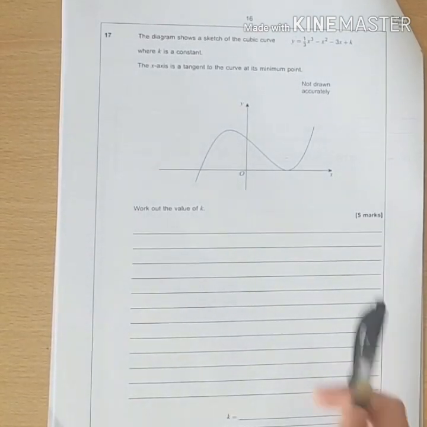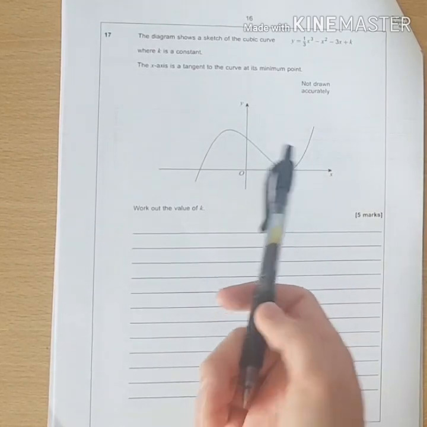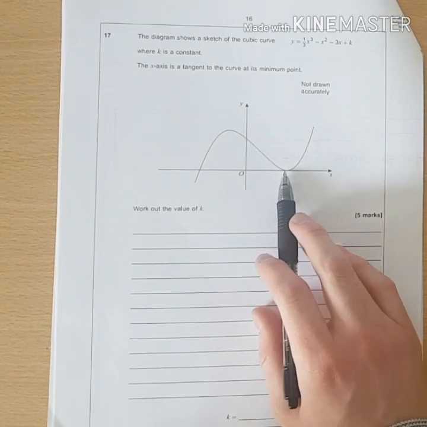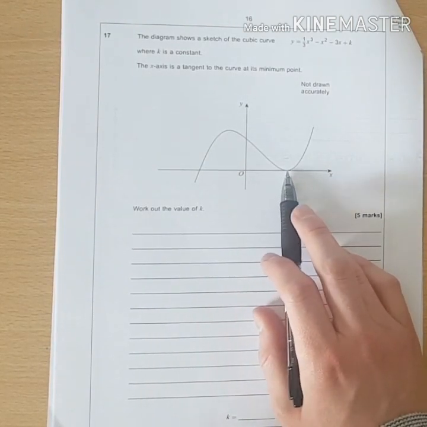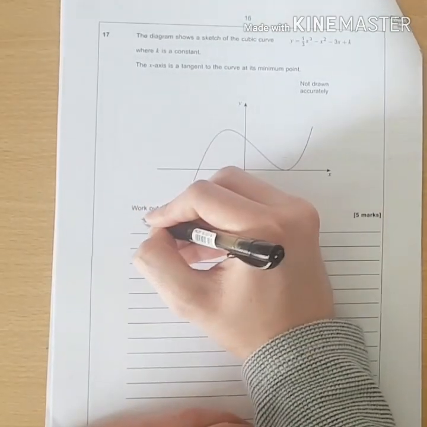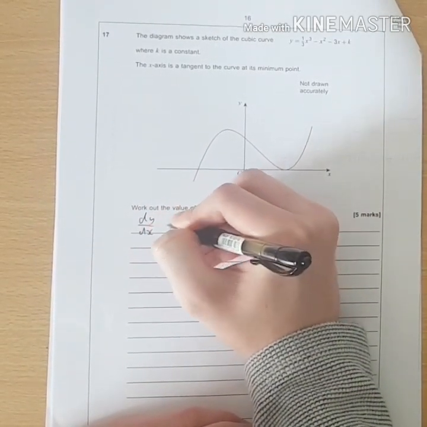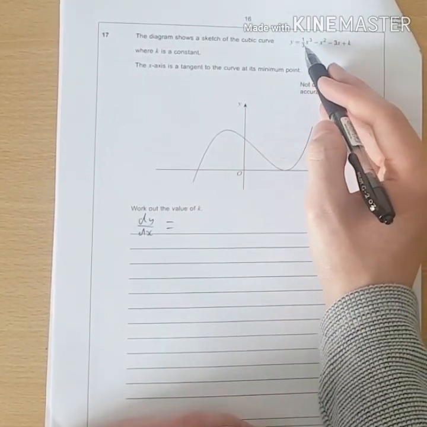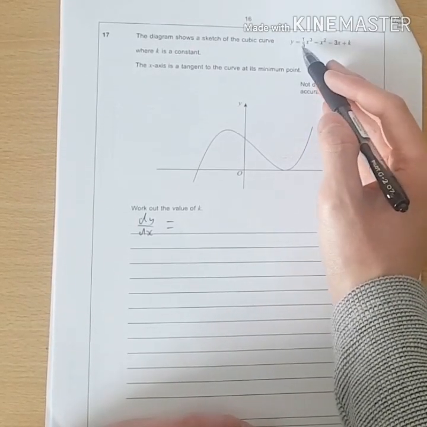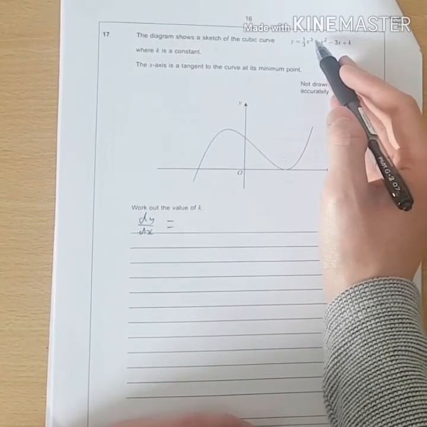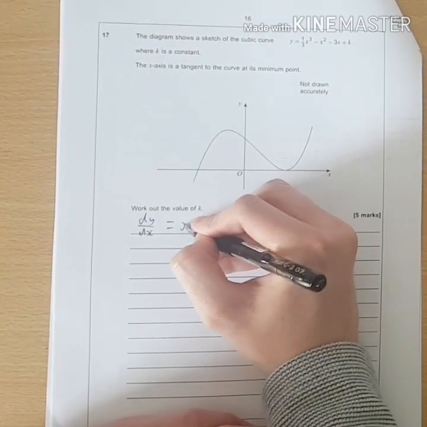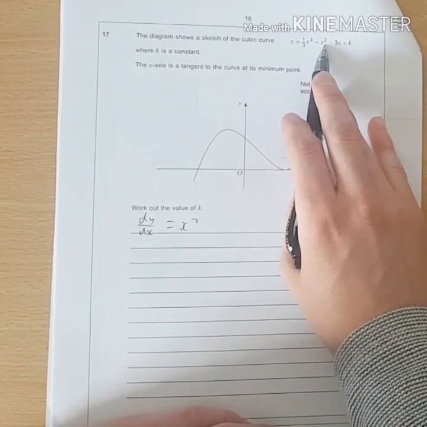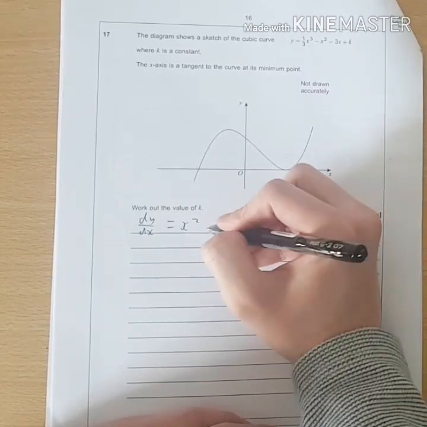To find the minimum point, we need to find where the derivative of this equation is equal to 0, because we know that the gradient of the curve at the minimum point is 0. So the derivative, dy over dx, is 3 times a third, which is 1, and we subtract the power by 1, giving us x squared. 2 times minus 1 is minus 2, and we subtract the power by 1, giving us minus 2x.